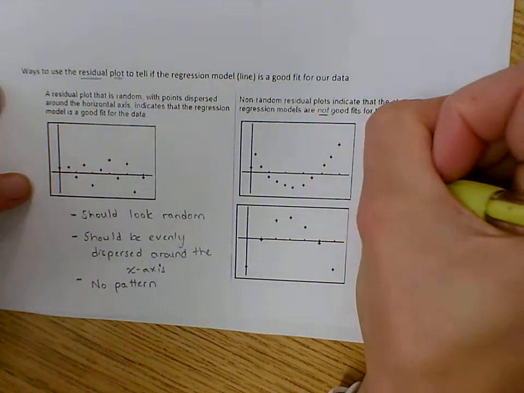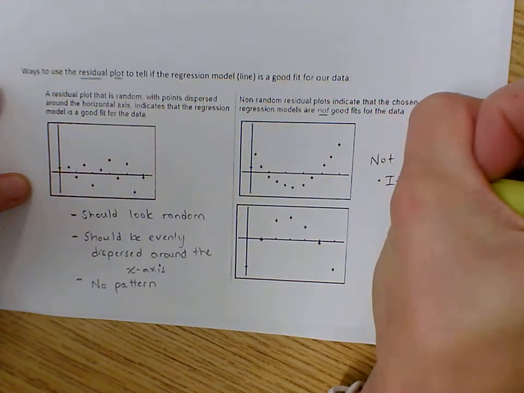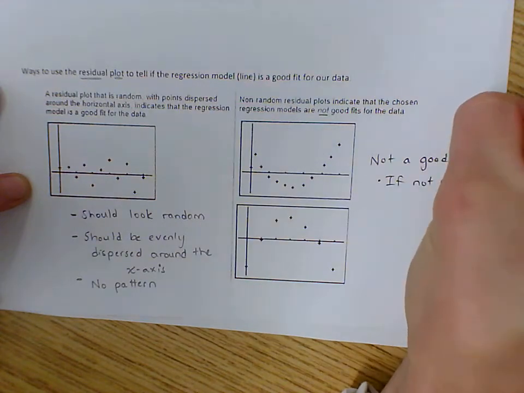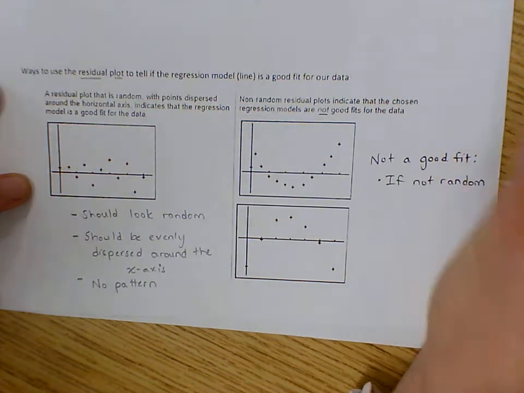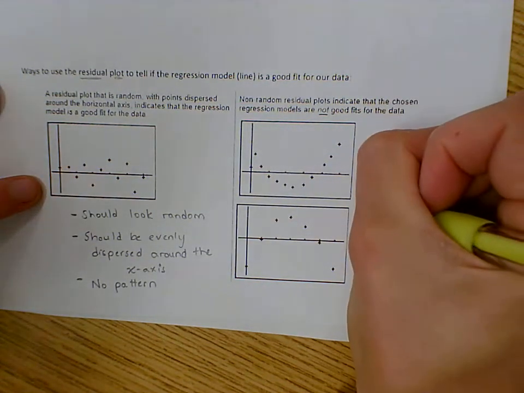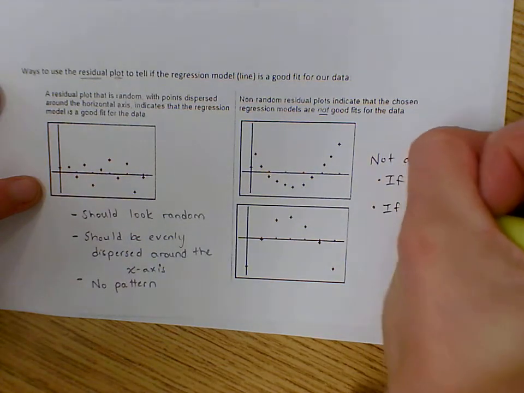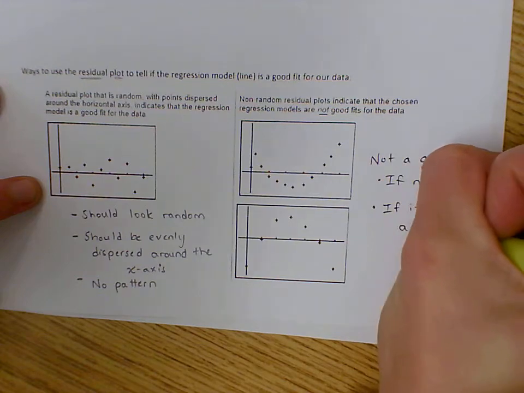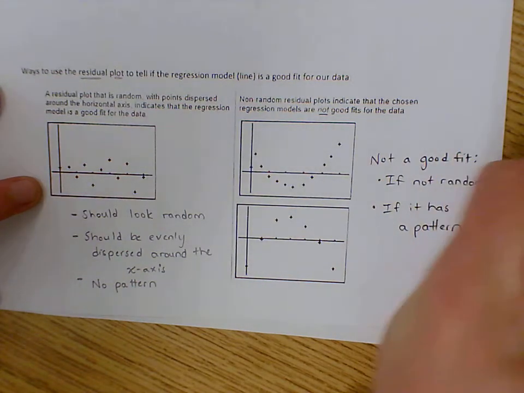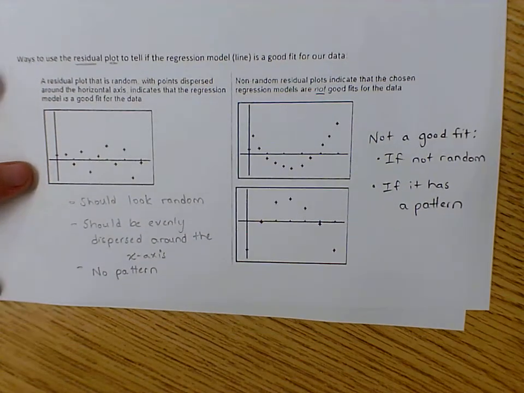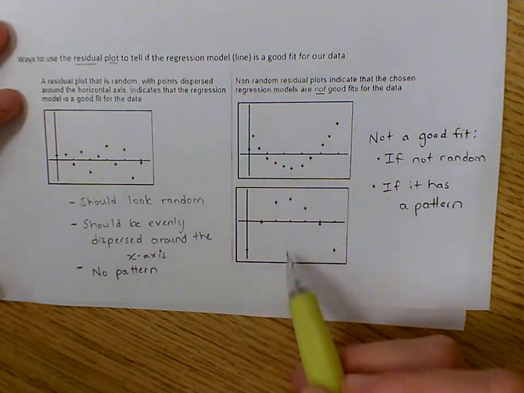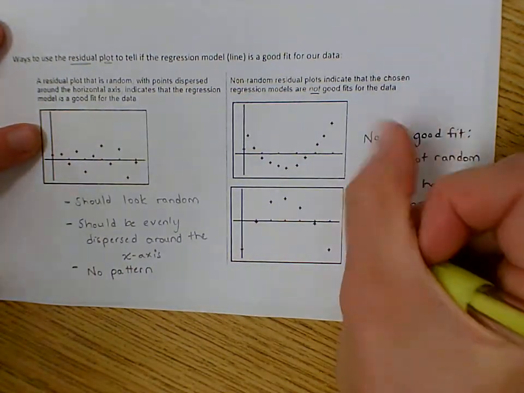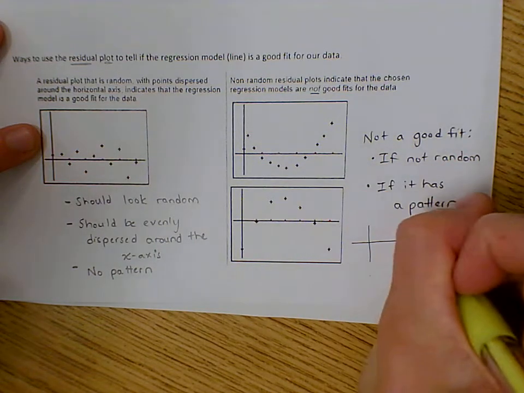If it's not random, or it has some sort of pattern to it, or forms a picture of some sort, then that model is not a good fit. Because these form a U shape, they would be examples of ones that would not be a good fit.